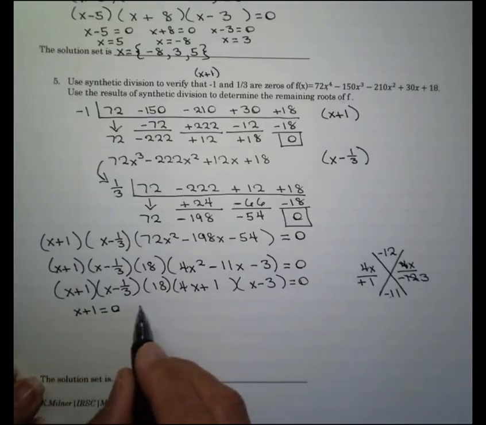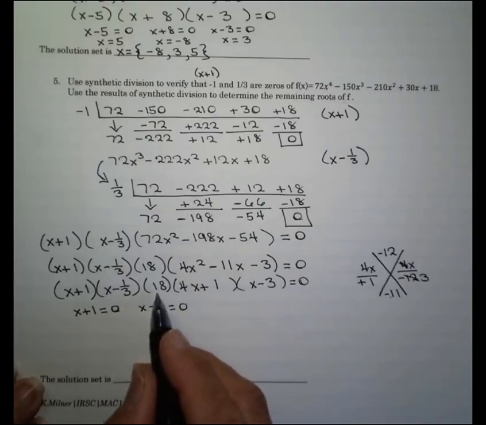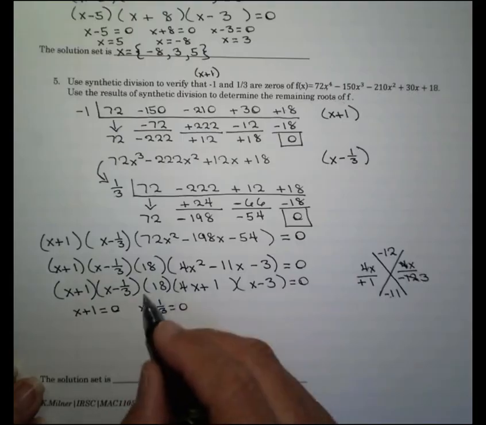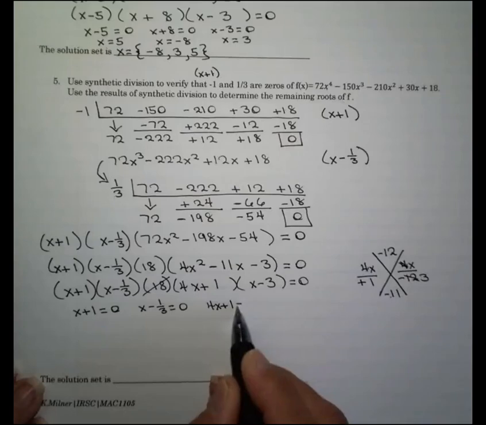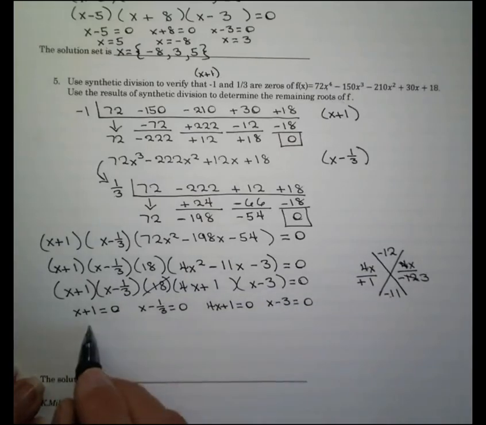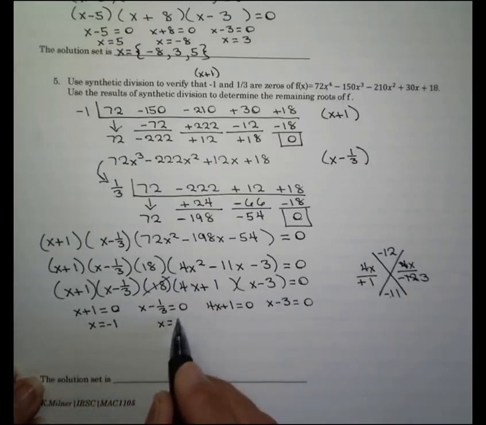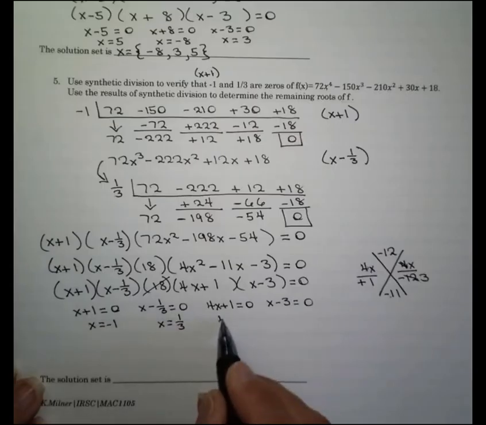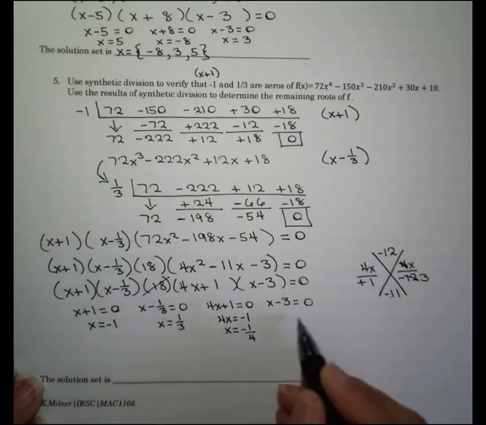X plus 1 equals 0. X minus 1/3 equals 0. 18 will never equal 0, so I don't even have to use that one, do I? 4x plus 1 equals 0, and x minus 3 equals 0. Let me solve each of these. I'll find that x could be a negative 1. X could be a positive 1/3. 4x could be equal to a negative 1, and then I have to divide and say x could be a negative 1/4. And x could be a positive 3.